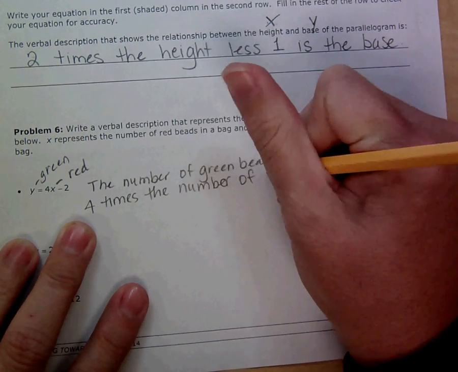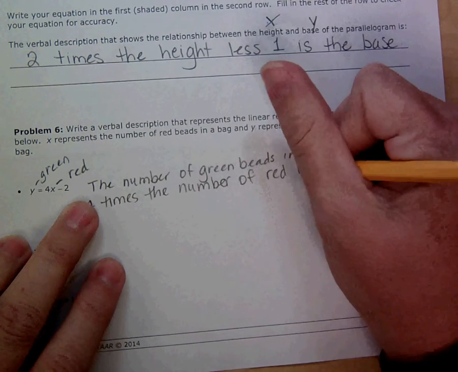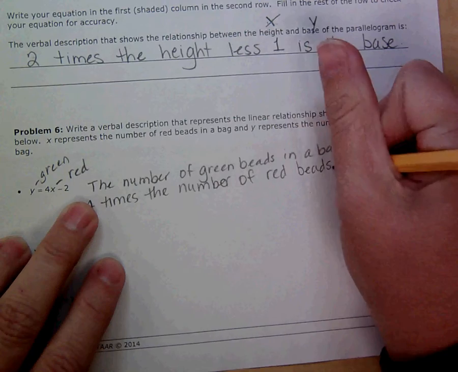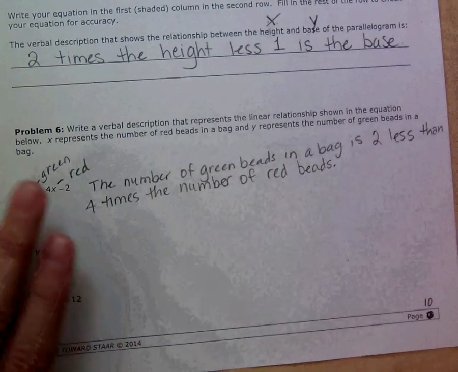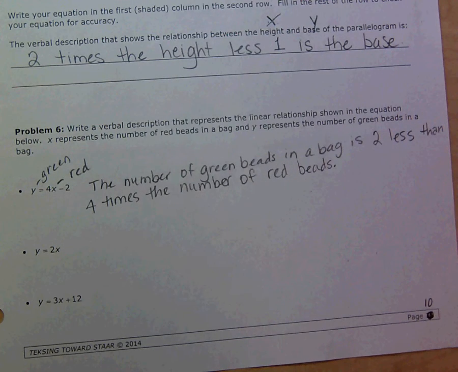of red beads. I am stuck on beans. It's beads. Don't ask me where beans is coming from. Maybe I need to eat some beans. I don't know. Okay, so, pretty good. Let me pat myself on the back. I did a good job on that one.